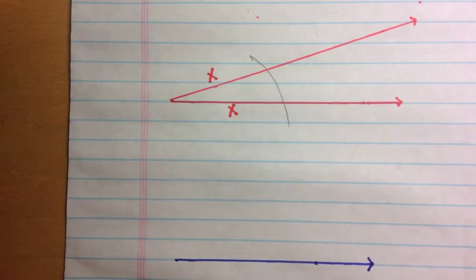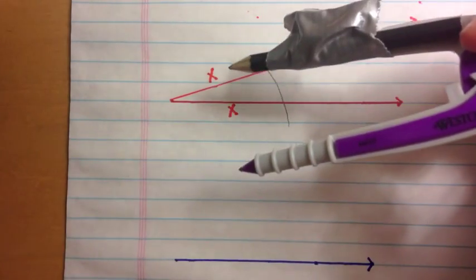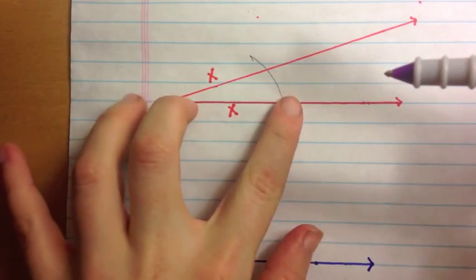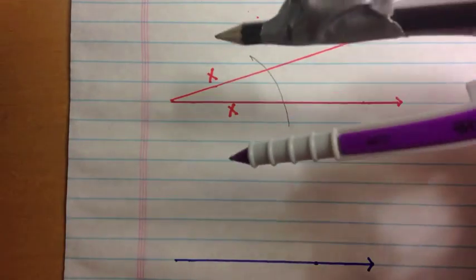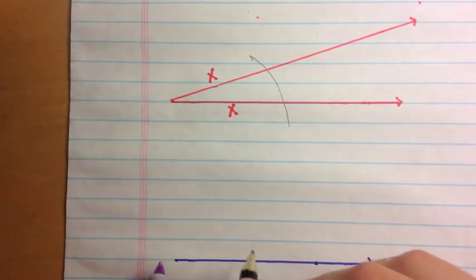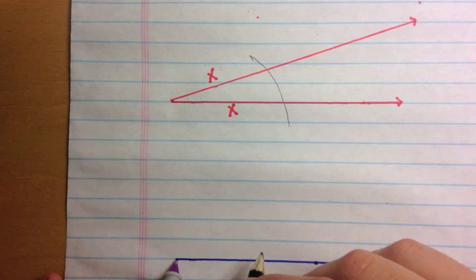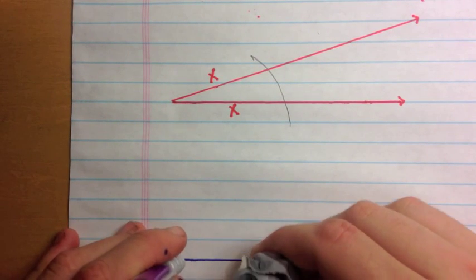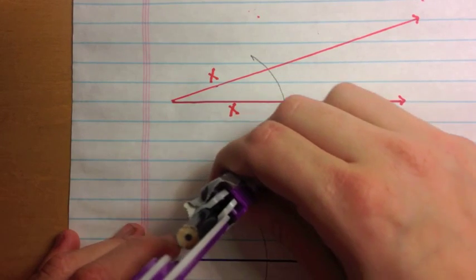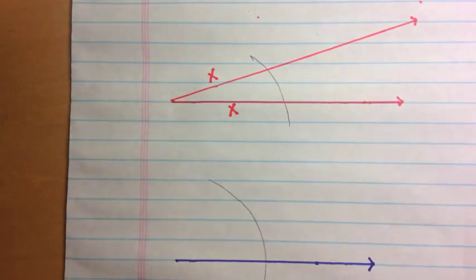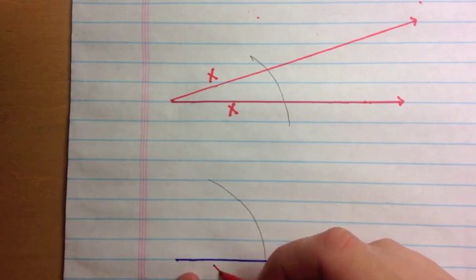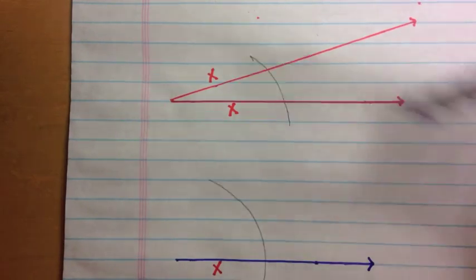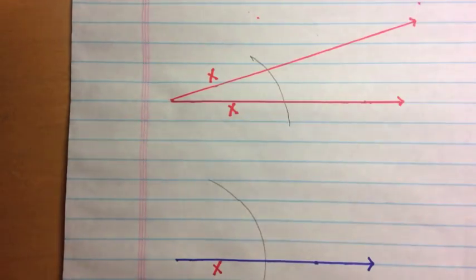And now I haven't changed the width at all on my compass. It's still the same as when I made this arc. And I'm going to go down here to the ray, and I'm going to do the same thing. I'm going to put the pointy end on that endpoint, and I'm going to make an arc. So I know that this length too, from here to there, must also be x, because remember, I didn't change the width on my compass at all.